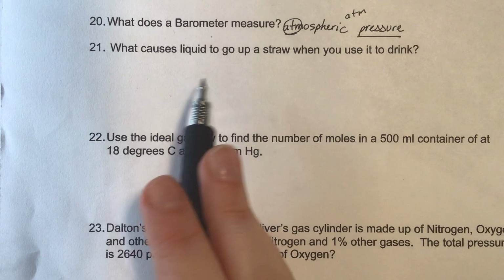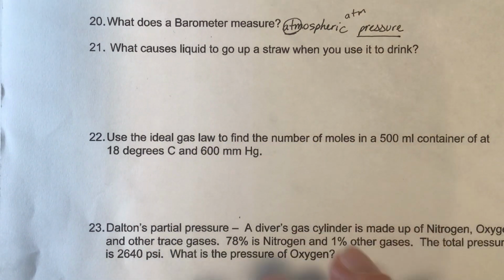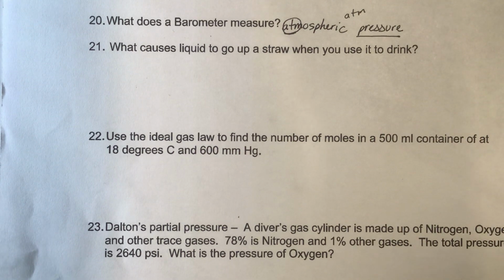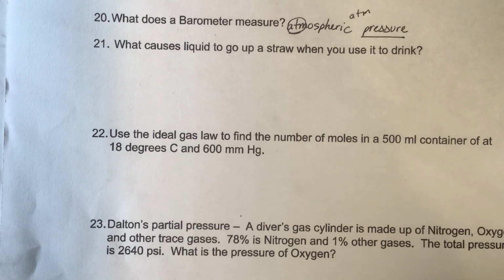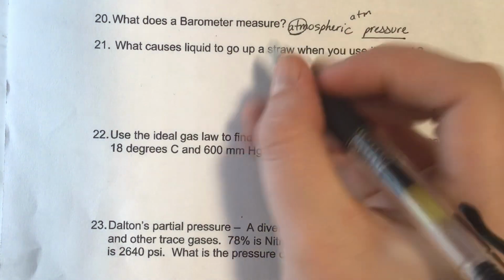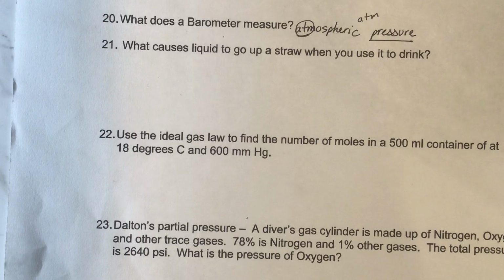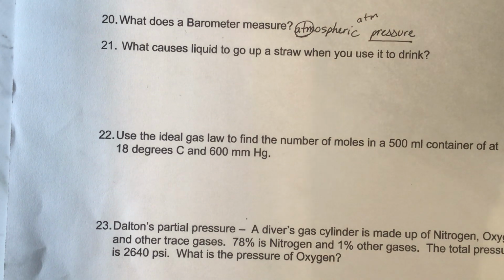All right, so what causes liquid to go up in a straw when you use it to drink? It's actually interesting. When you put your mouth around a straw, it creates pressure in your mouth and the top of the straw. So there's pressure in your mouth, just in the beginning of your mouth by the straw and the very top of the straw. The air outside of the straw basically pushes down on the drink, which forces the liquid up into the straw.